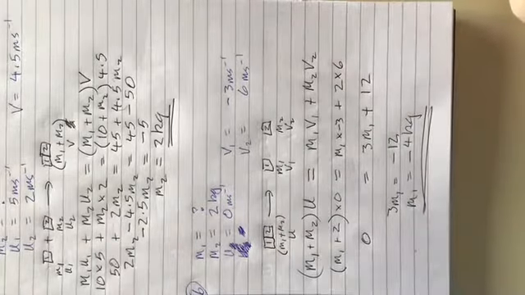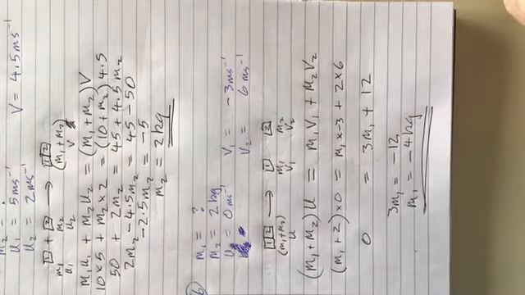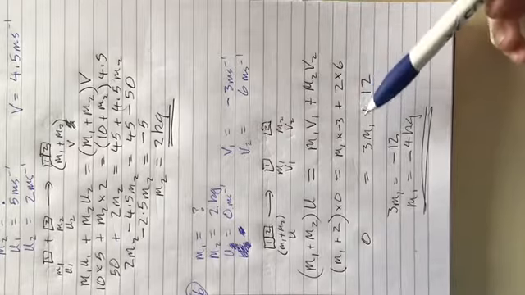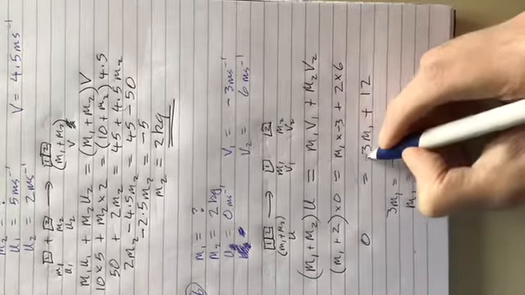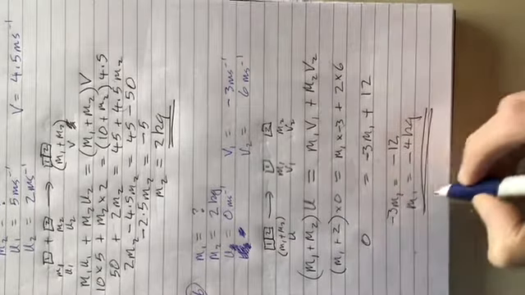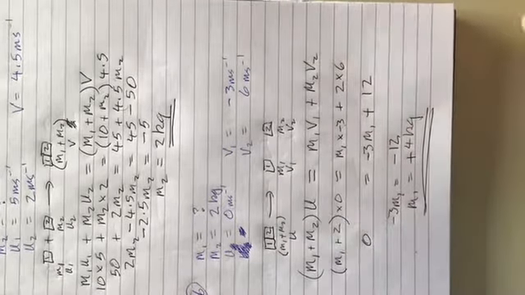Something's gone wrong. Think about it. What's gone wrong? Have you spotted it yet? Have you? There. That was a minus 3 meters per second. So that must be a minus there, which is a minus there, which means that's a plus.